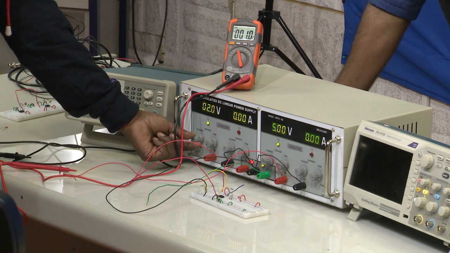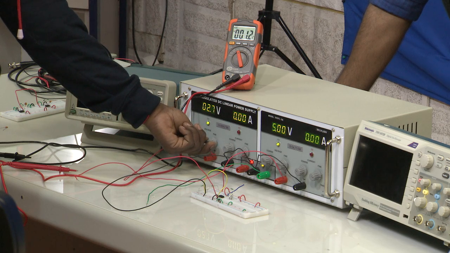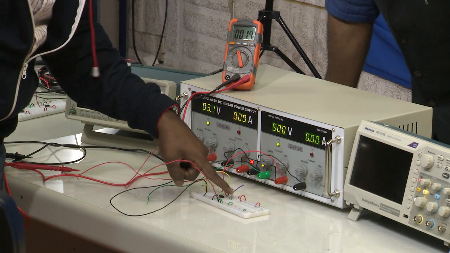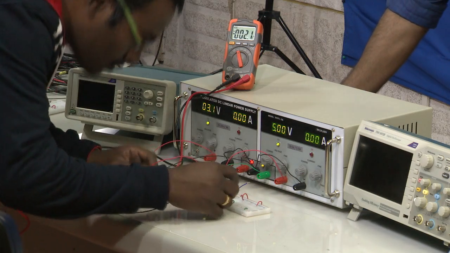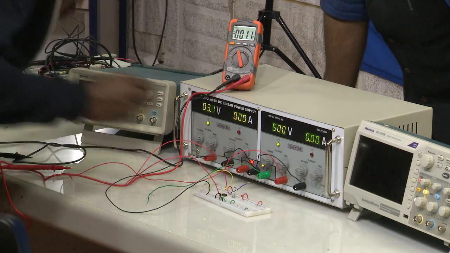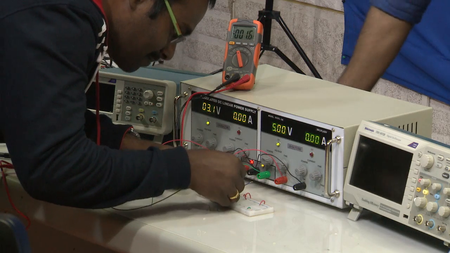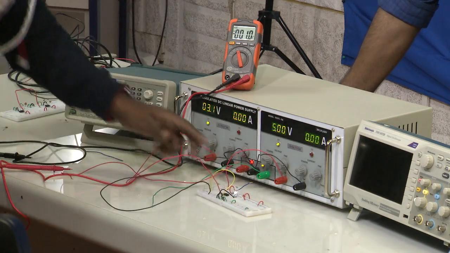So, 1.6, 1.2, 2.1, 2.2, 3, 4, 2.5, see 2.6, and suddenly at a certain point you should be able to see the LED working, or if the LED is not connected properly. Is it connected? Okay, because the second terminal of the LED we have not grounded, that is why we cannot see it, otherwise you will be able to see.